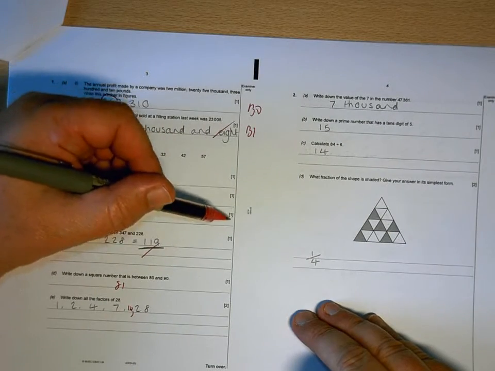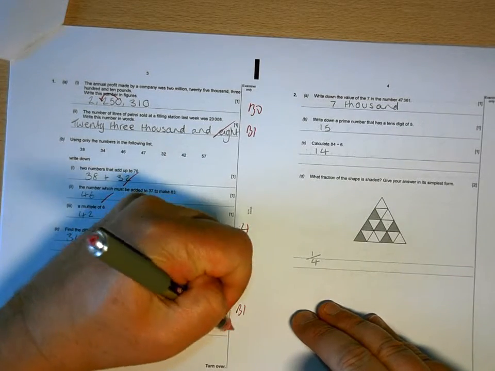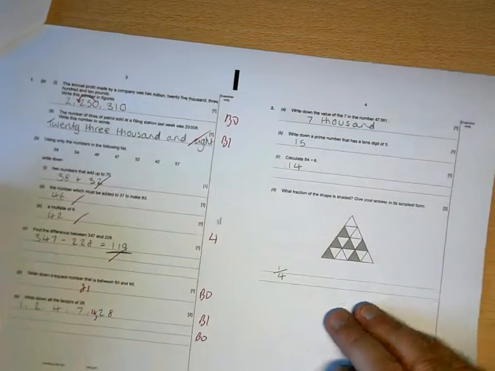So what have we got there? 1 2 3 4 there, nothing there, 1 there because you've missed one out. 7,000 is correct.